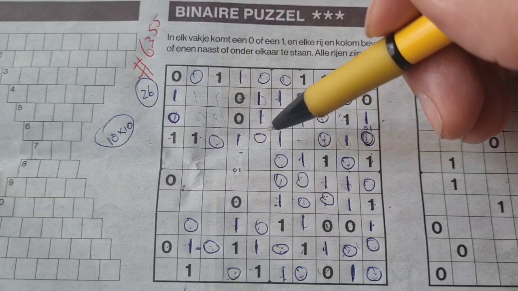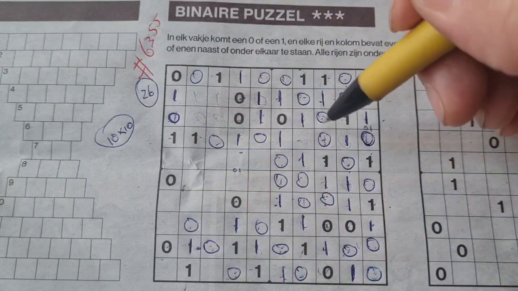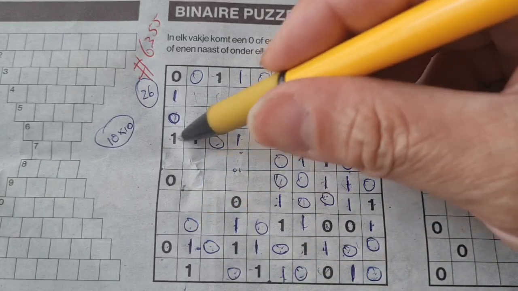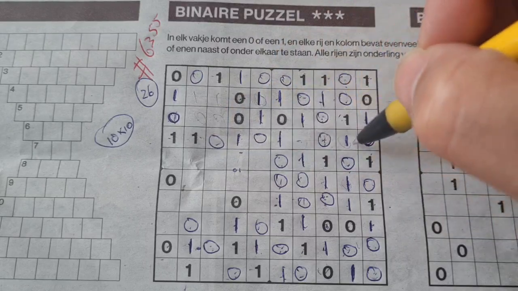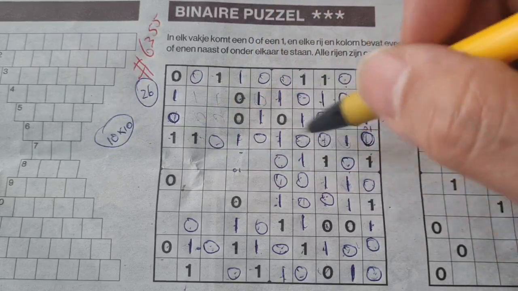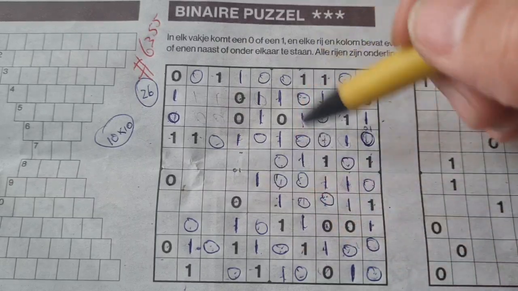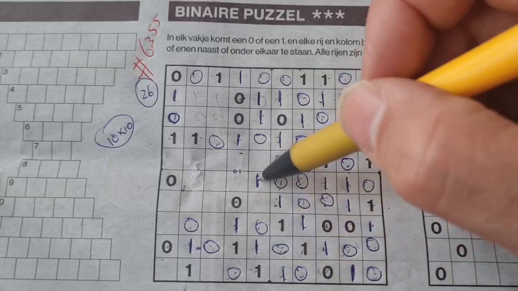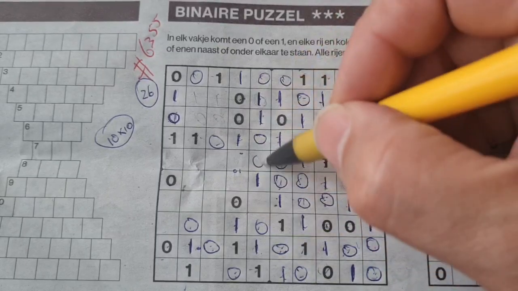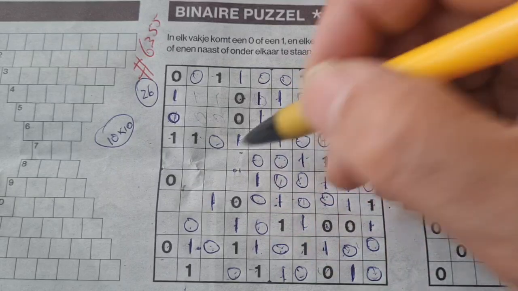Well. 1, 2, 3, 4. Okay. 1, 2, 3, 4. And this is number, no, 1, 2, 3, 4, 5 ones. So the rest are O's. Okay. Completed. Double O. Here one, there one. Alright. 1, 2, 3, 4, 5 ones. So the rest are O's. Double O. Here one, there one. Double O. Here one, there one.